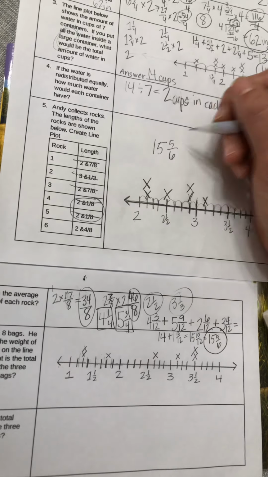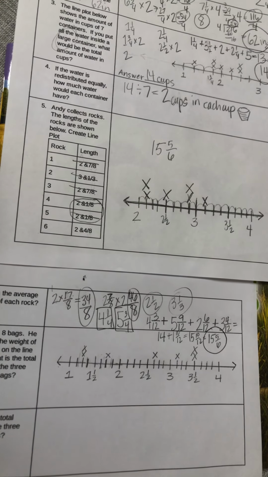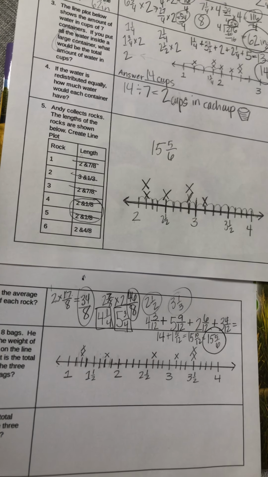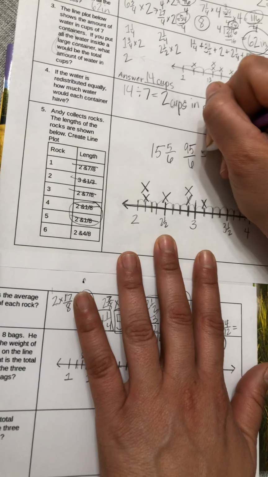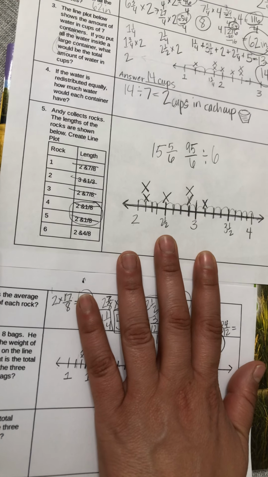So I need to flip this into an improper fraction again. Oh my gosh, and I can't even do that in my head. I have to go grab a calculator. Goodness, I have one right here. All right, so 15 times 6 equals 90 plus 5, 95 over 6 divided by 6, right?